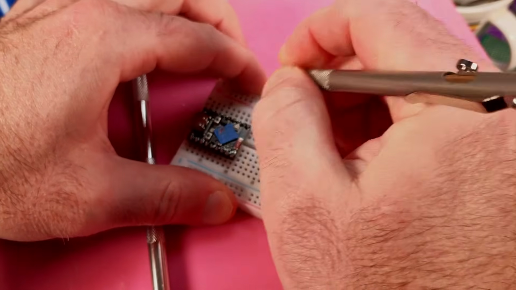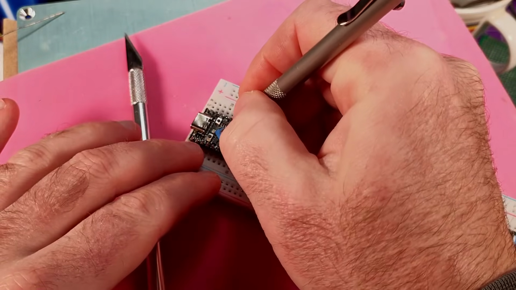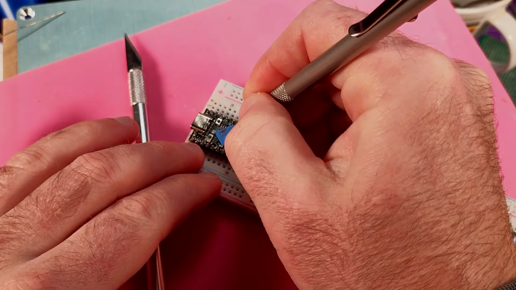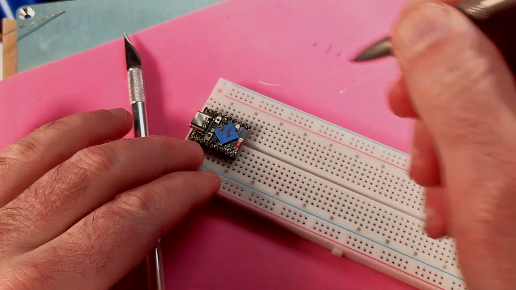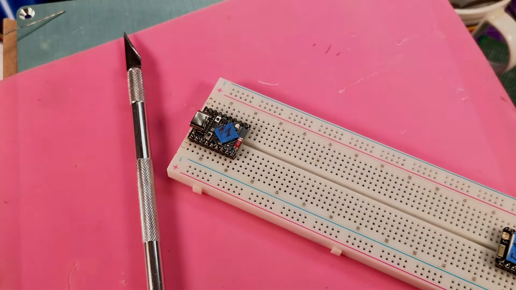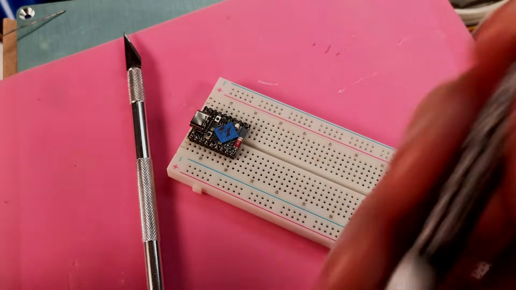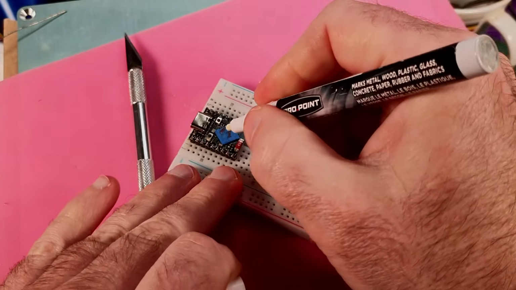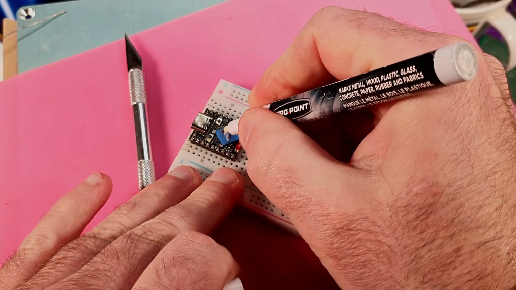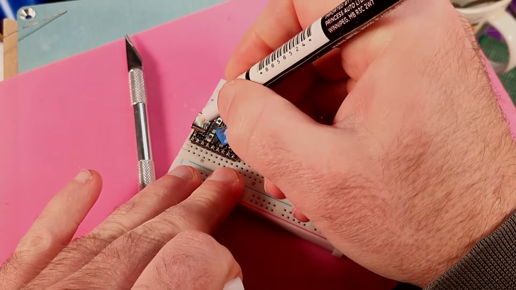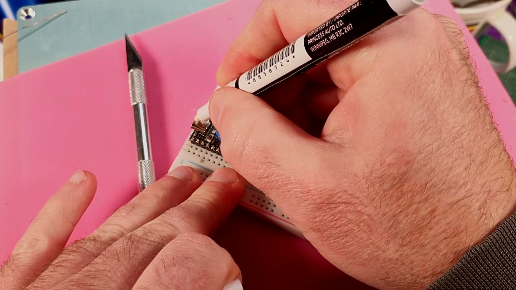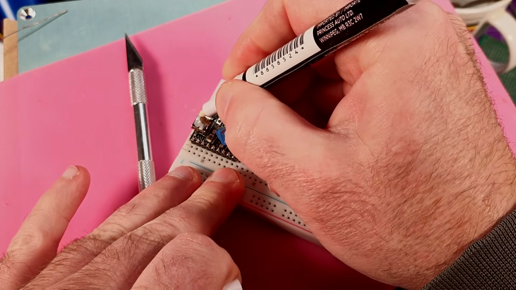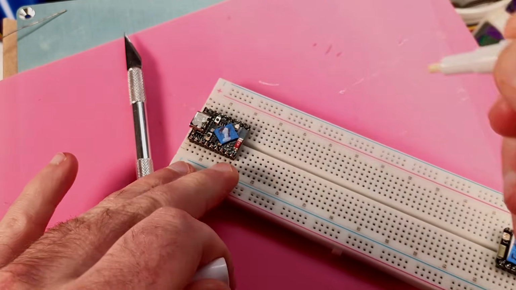Trying to write an S3. This is not working. Anyways, I'll put a 1 here. And I'll put an S3 up on the USB. That's a 1. Let's see if I can get the S3.